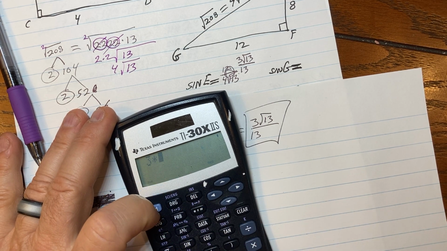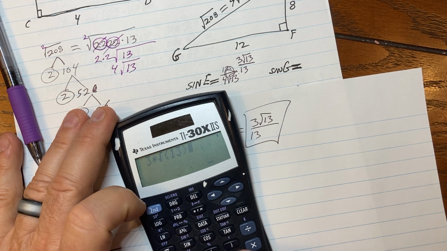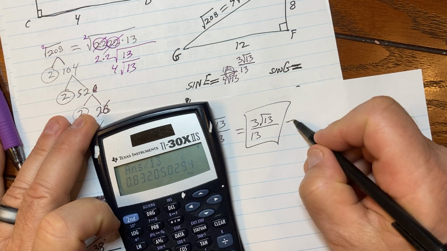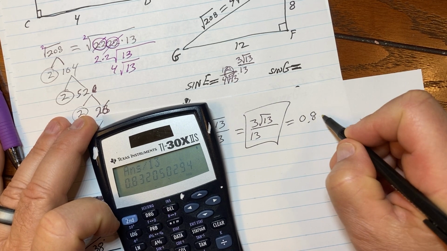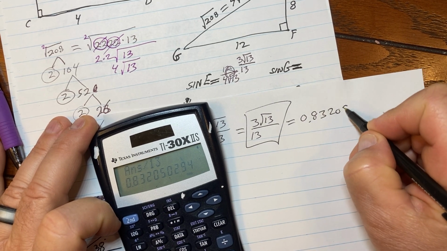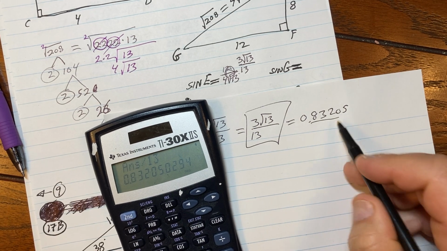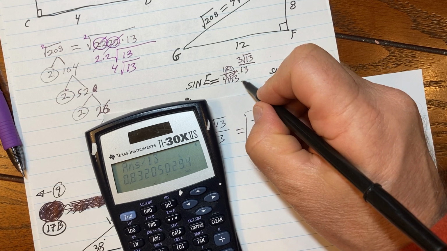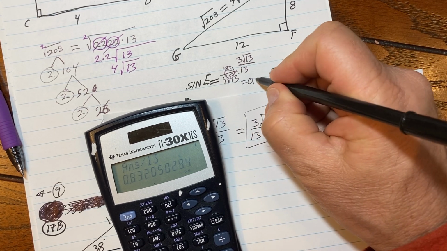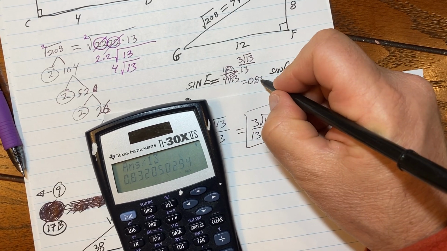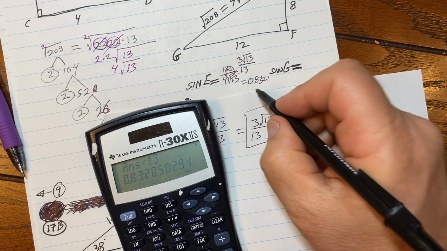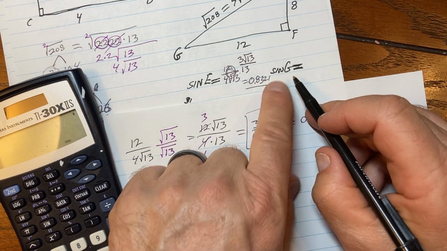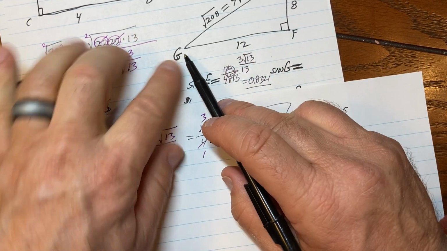3 times root 13 divided by 13 equals 0.83205. 4 places. So if that's 5 or greater, that's going to round up. So we're going to get 0.8321. Boom. Sine of E.